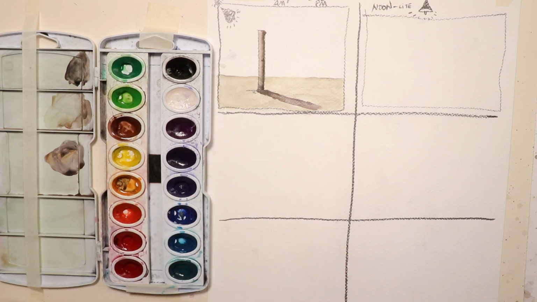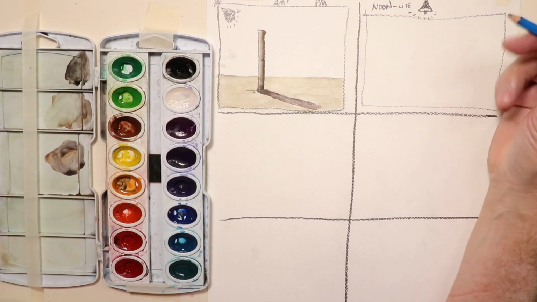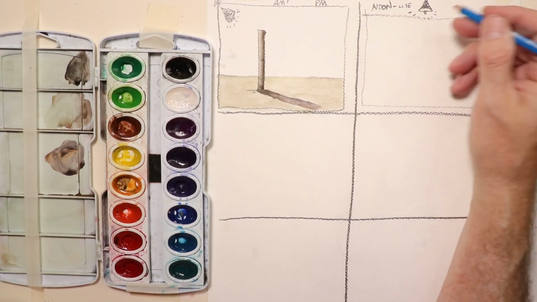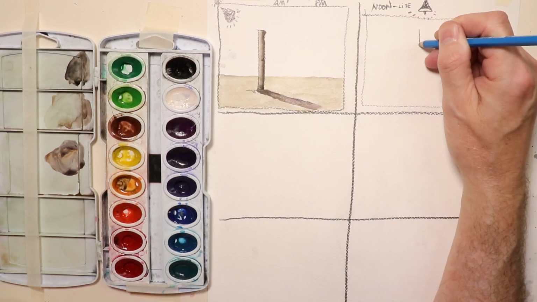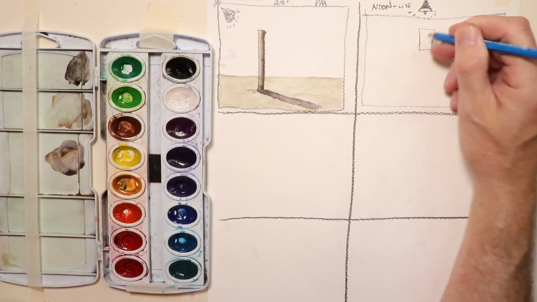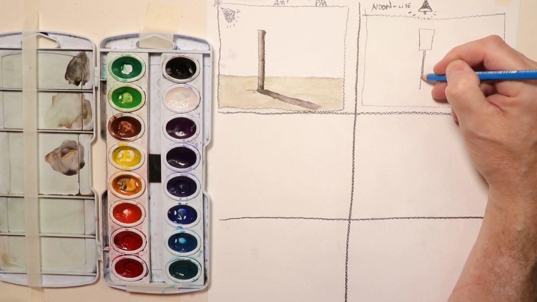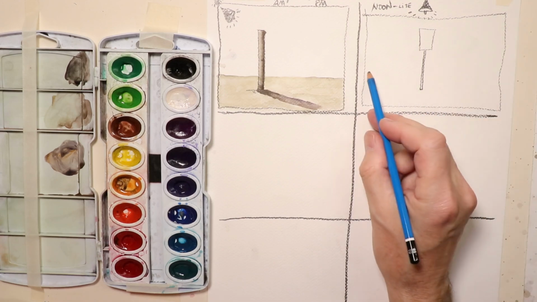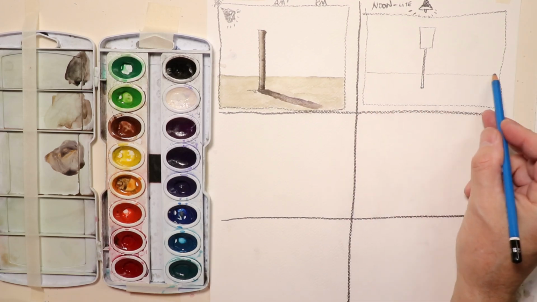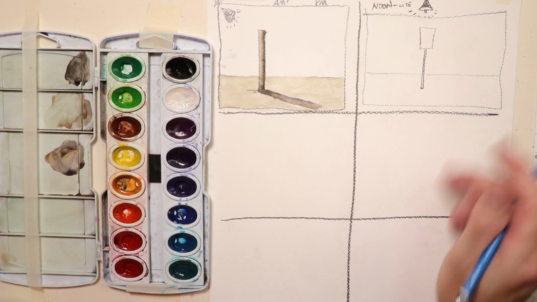Let's use the same colors that we just did, and let's do our quick drawing. And let's do a street scene type of composition. So let's pretend this is a street sign like this. And we have a street sign here, like that. And this might be the street over here, sidewalk.